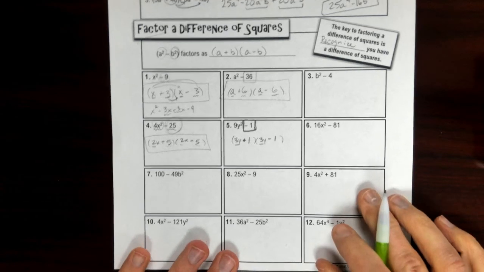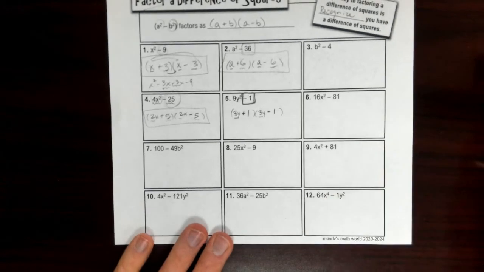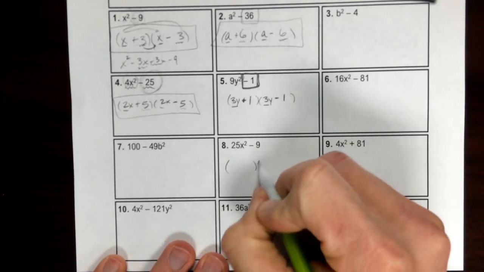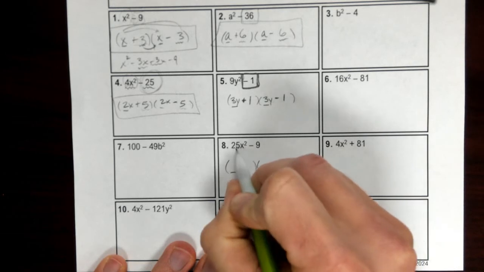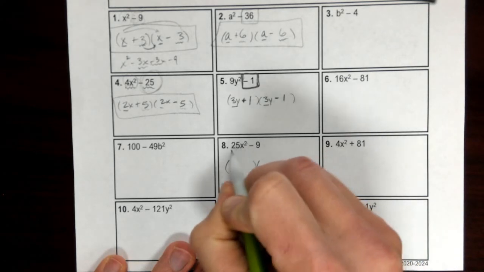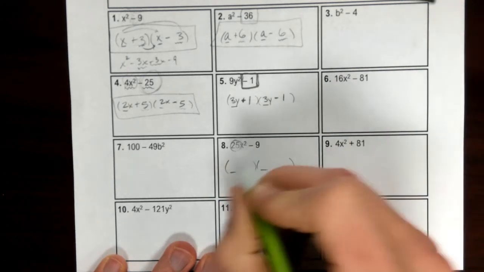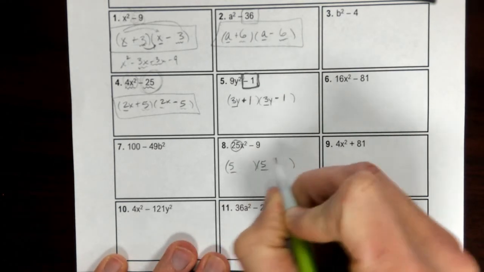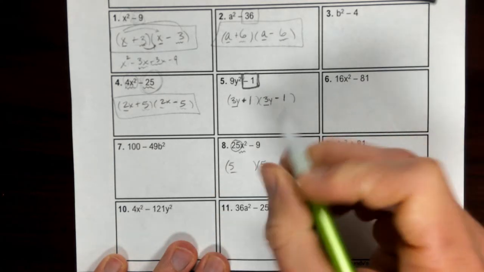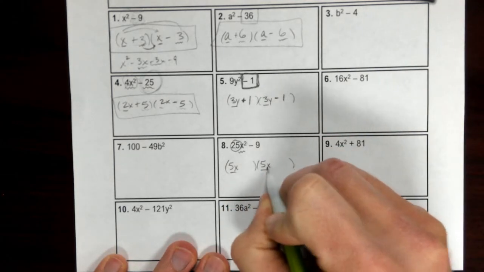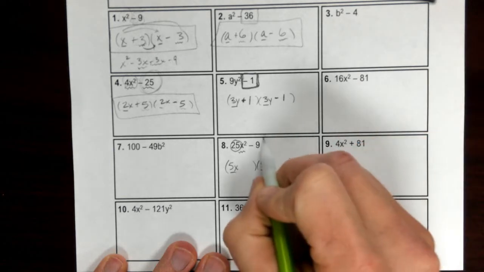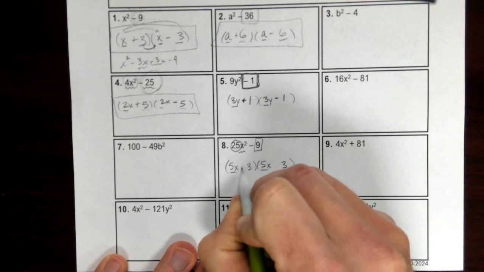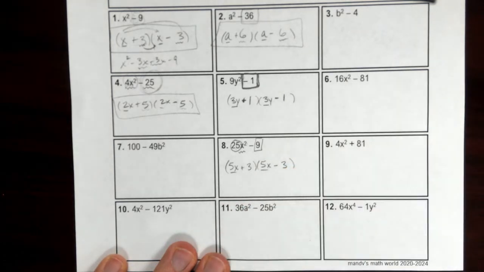All right, let's go to number 8. I've got 25x squared minus 9, right? So my two first terms have to multiply to give me 25x squared. So this has to be a perfect square for this to work. Is 25 a perfect square? Absolutely. 5 times 5 gives me 25. Is x squared a perfect square? Yes. x times x gives me x squared. Now look at 9. Is 9 a perfect square? Yes. 3 and 3. And we know one's got to be positive, one's got to be negative.